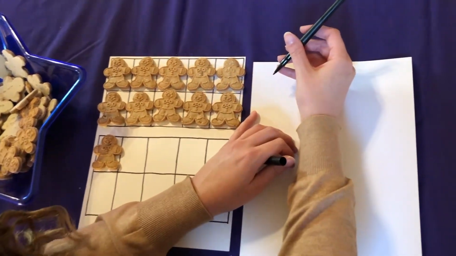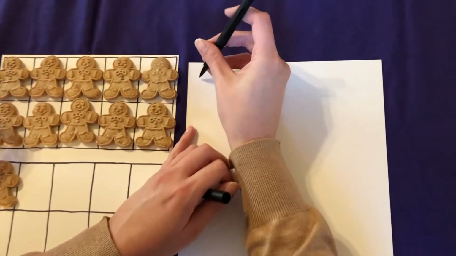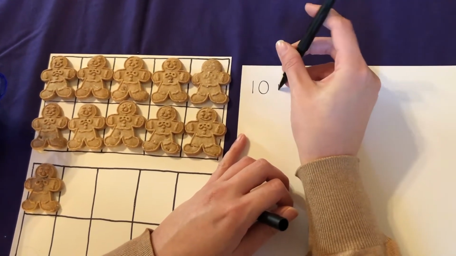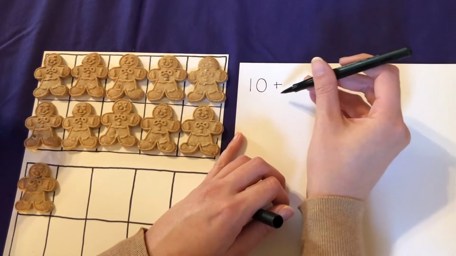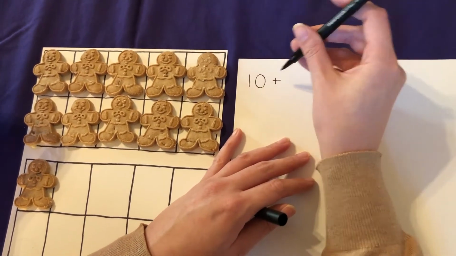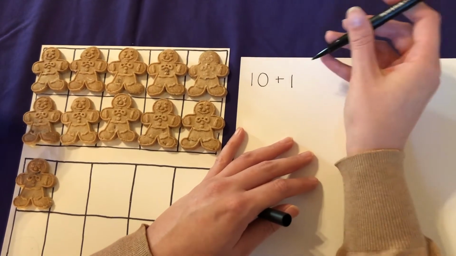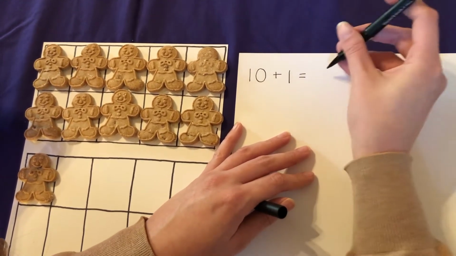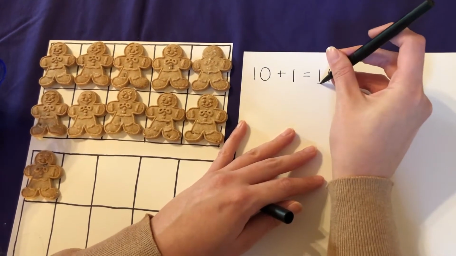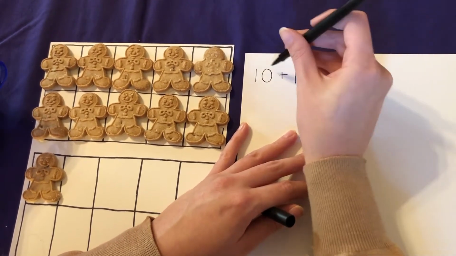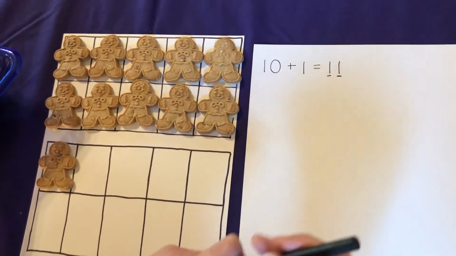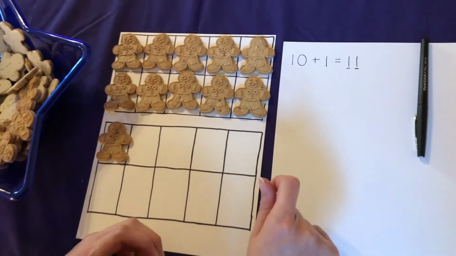And we can express this in a number sentence. So let's write it. 10 plus, and plus is how we say and in math. So this really means 10 and 1 equals 11. See here, we have represented the 10, and here is the 1. We can do this with every teen number. Let's try it with another one.